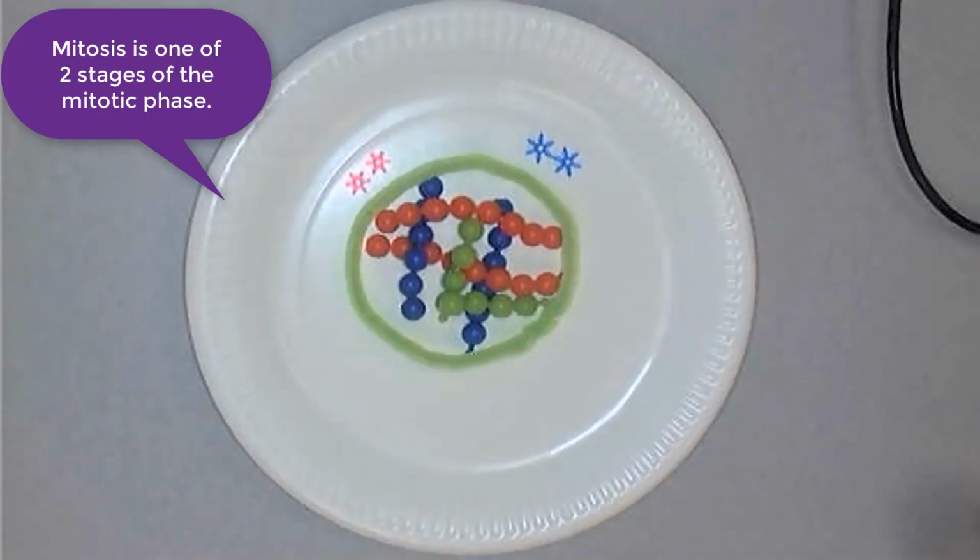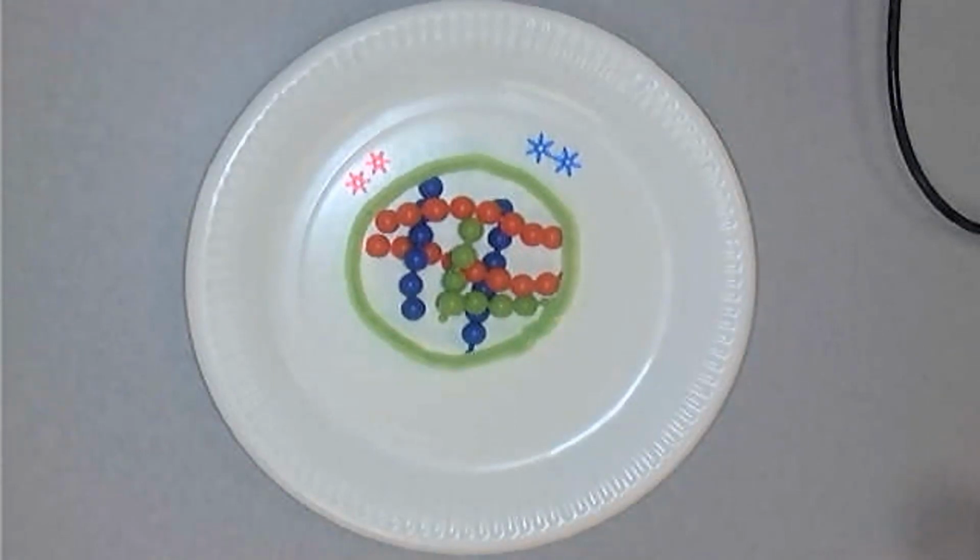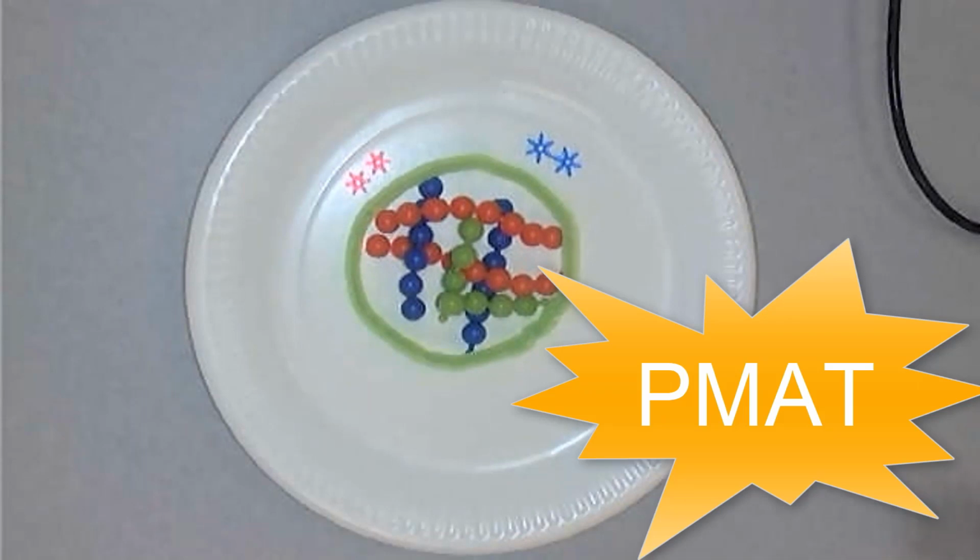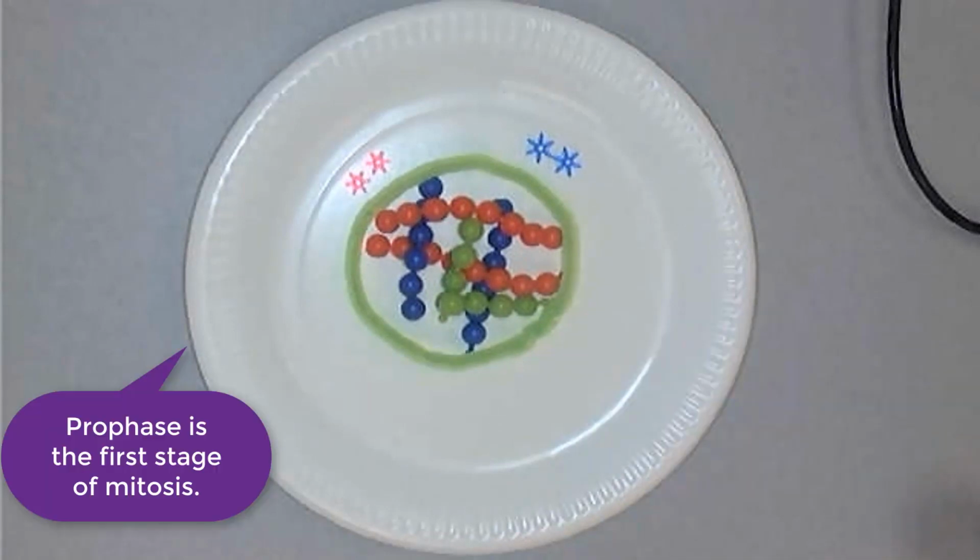Now we're going to move on to the mitotic phase. In the mitotic phase, we have mitosis and cytokinesis. Mitosis is composed of 4 stages: prophase, metaphase, anaphase, and telophase. So right now, we're going to do prophase.